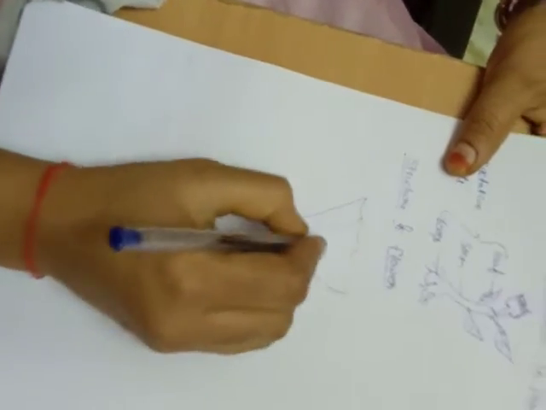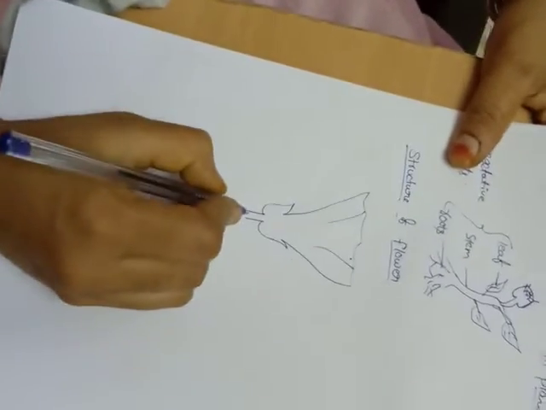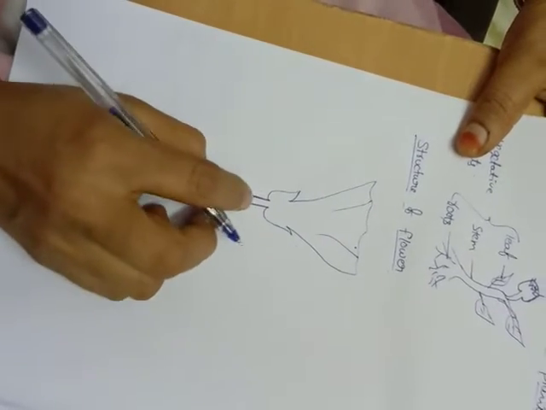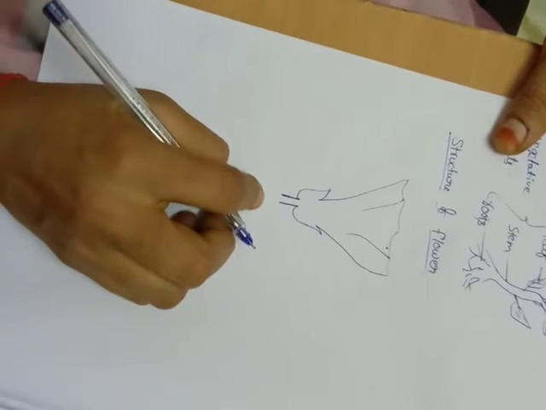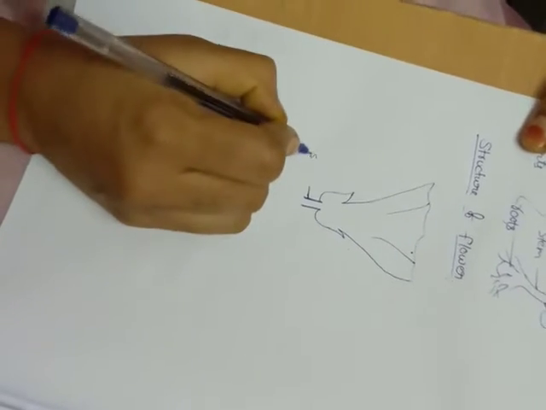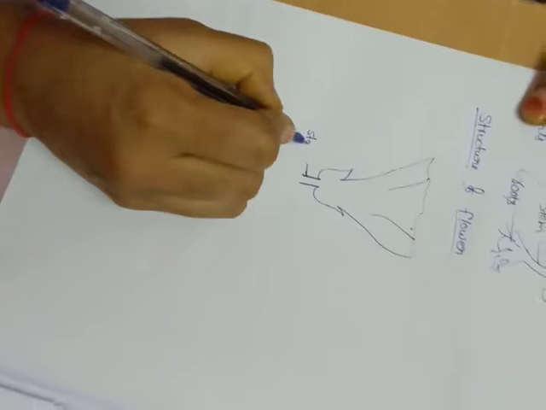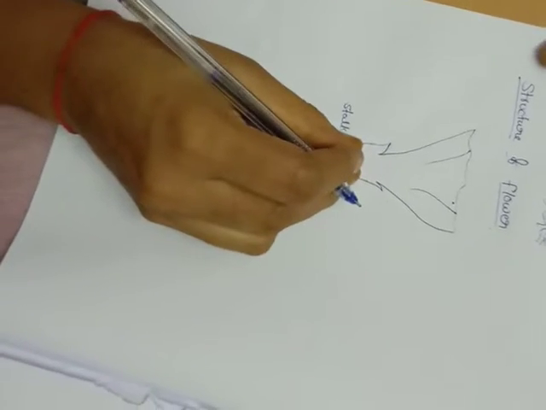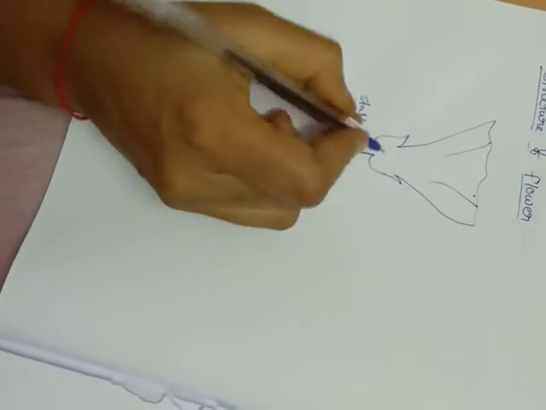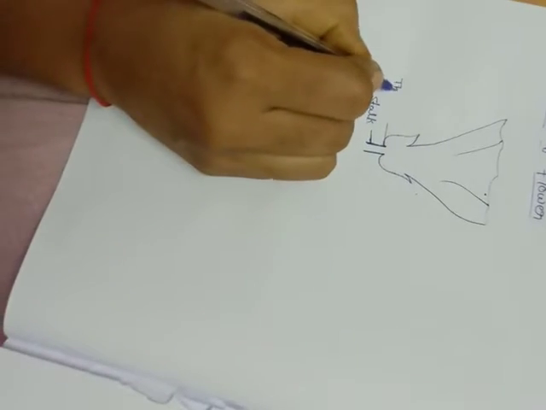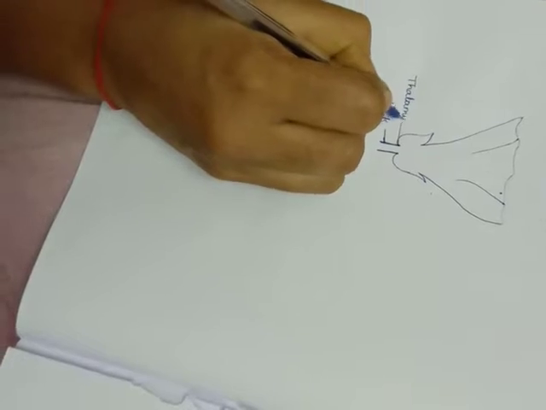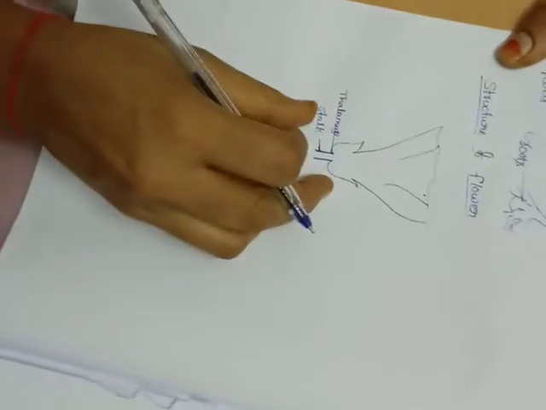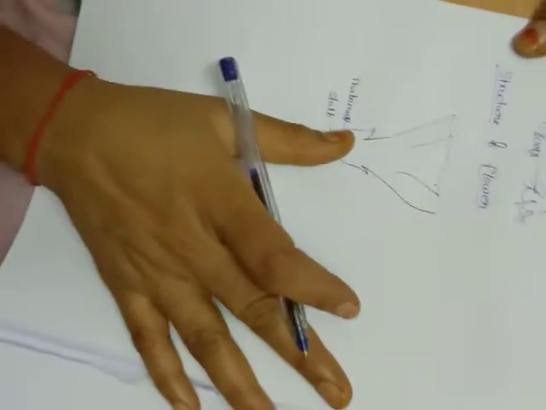This is a datura flower. Here this is a stalk. It attaches to the stem. This part is called what? Stalk. Above the stalk, the base-like structure from which the flower starts is called what? Thalamus. If you know the parts of the flower, you can easily understand this chapter.